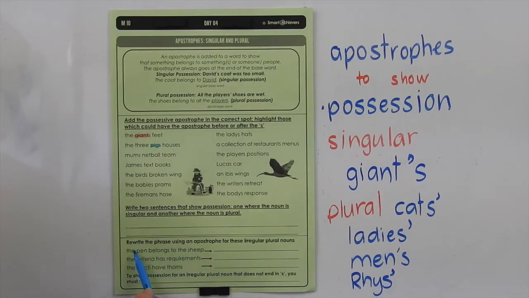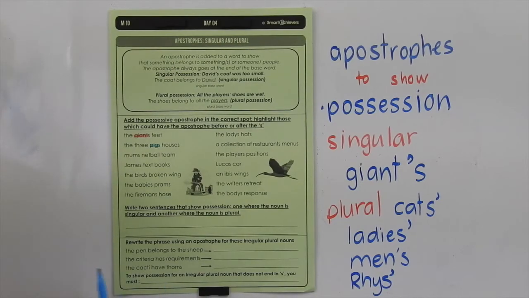So if you're saying the pen belongs to the sheep, the pen is like the little fenced off area that they're in, belongs to the sheep. You put the apostrophe at the end of the base word and then you add your S to show possession for an irregular plural noun that does not end in S, you must, and it asks you there to write down your criteria.